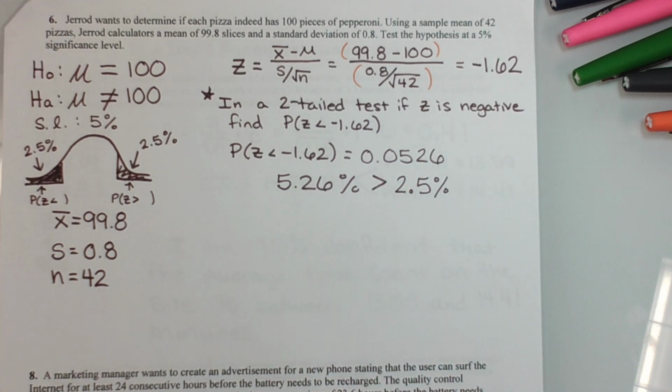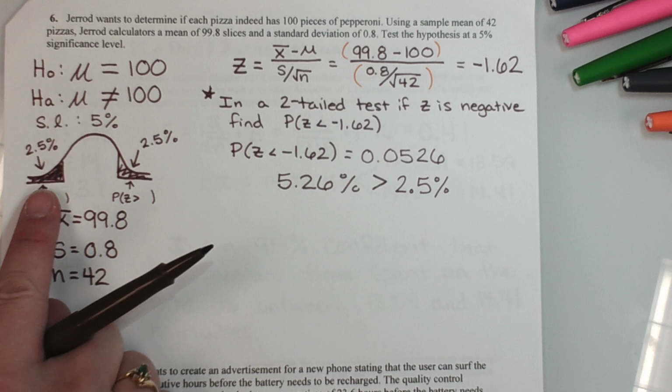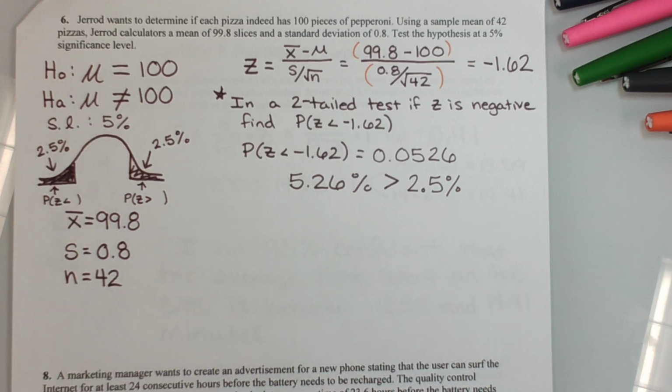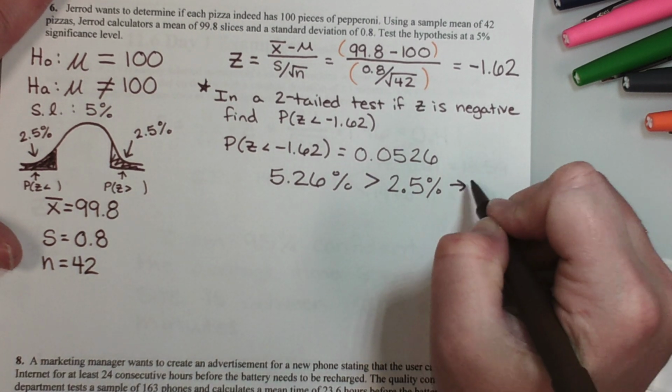Would you agree that 5% is greater than 2.5%? Which means it didn't meet our threshold for saying the expert was wrong. We needed it to be less than 2.5% likely to be on this smaller end, or we needed to be less than 2.5% likely to be on the larger end. But the data didn't end up on the larger end at all. So, we failed to reject.